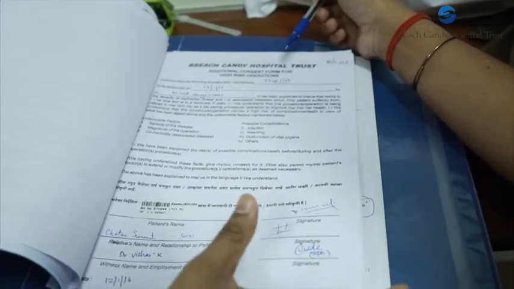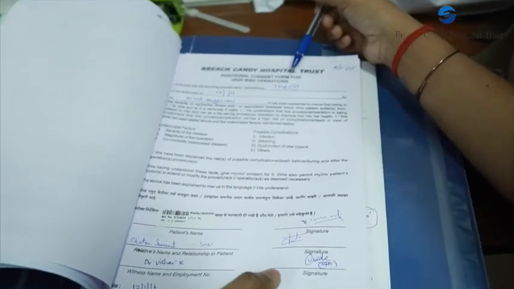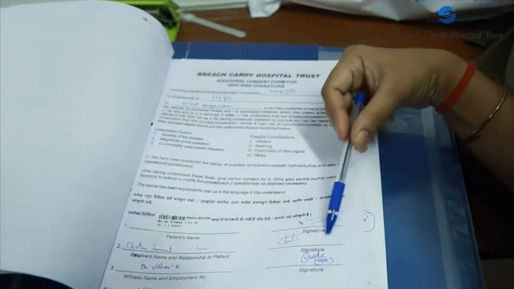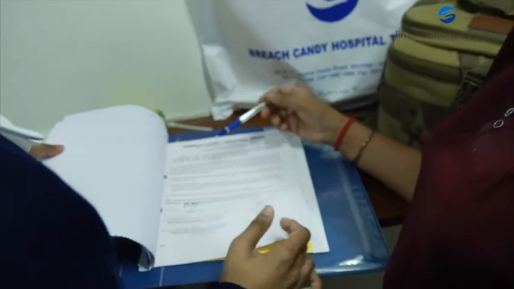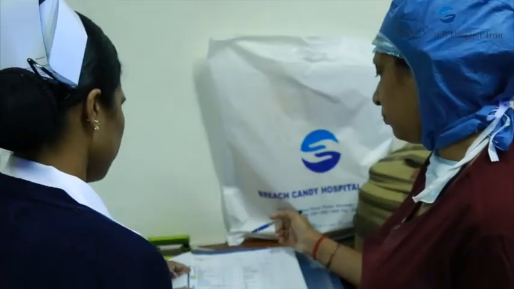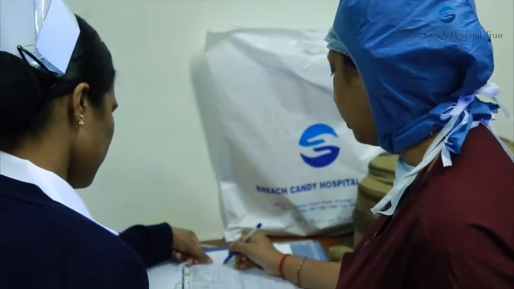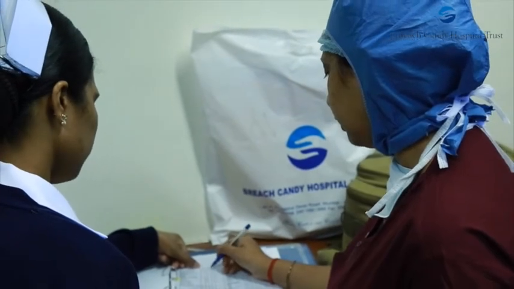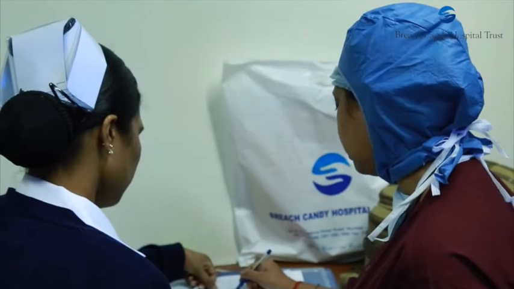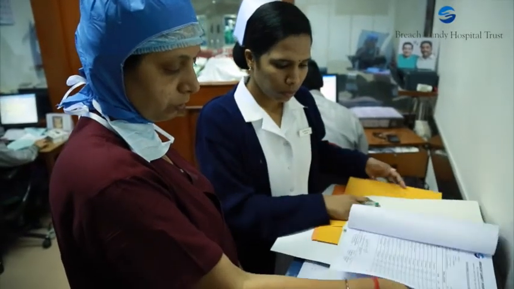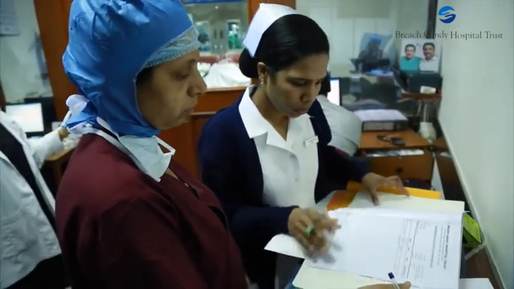Consent. Patient is 71 years old. Okay. Anesthesia consent. Yes. Consent taken. Identification band check. Yes. Consent taken. Yes. Anesthesia consent taken. Show me the blood report. Cross-matching report. Okay.